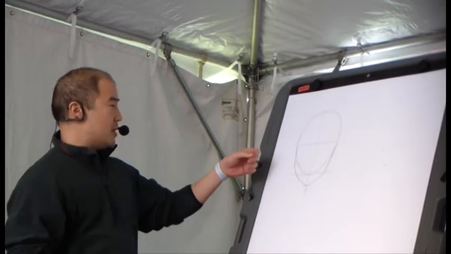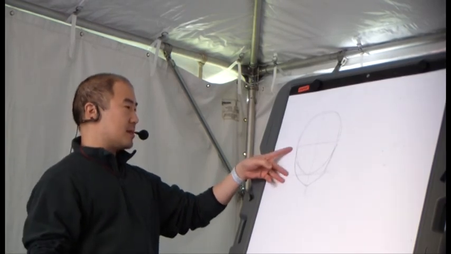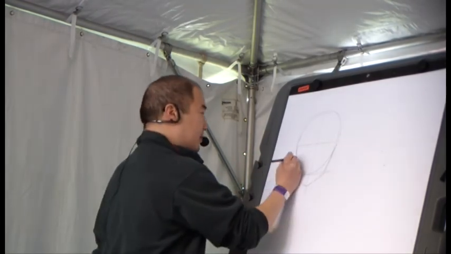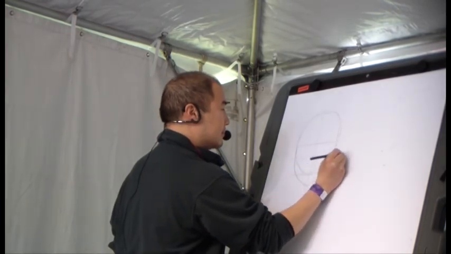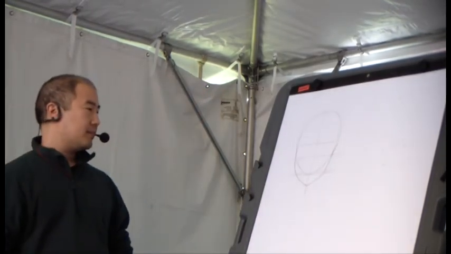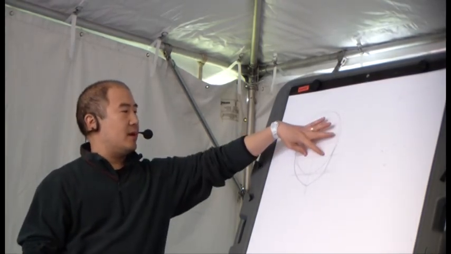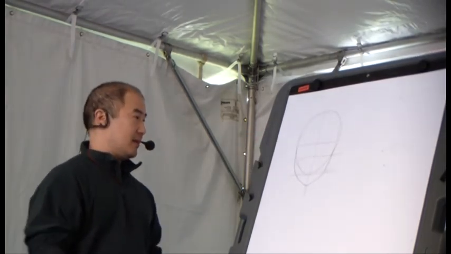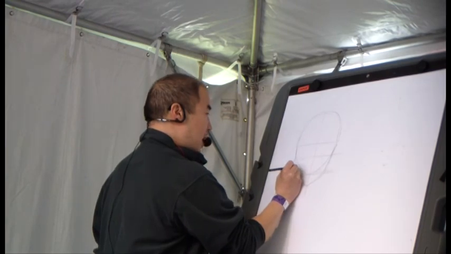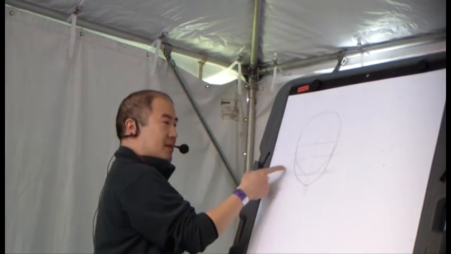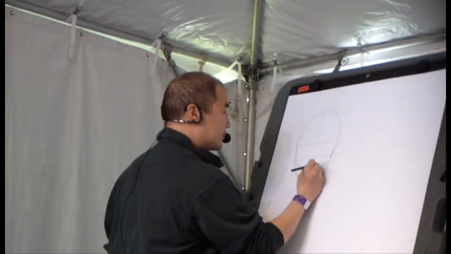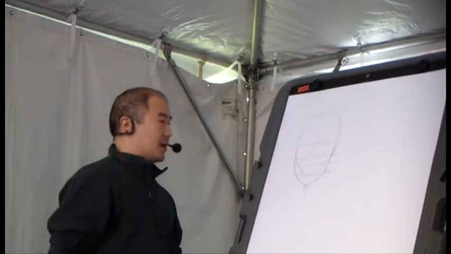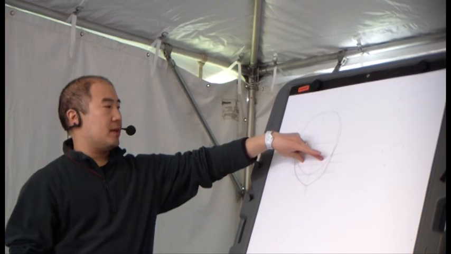In order to determine the eyes, I'm going to take this distance and divide it in half. This is going to be the top of the eyes. To figure out the bottom of the eyes, I'm going to divide this distance again in half. So my eyes are going to fall right there.